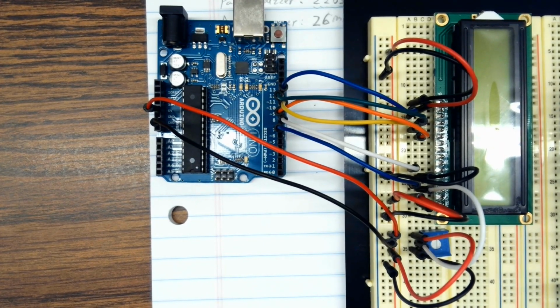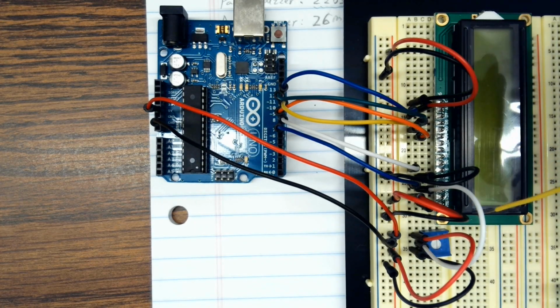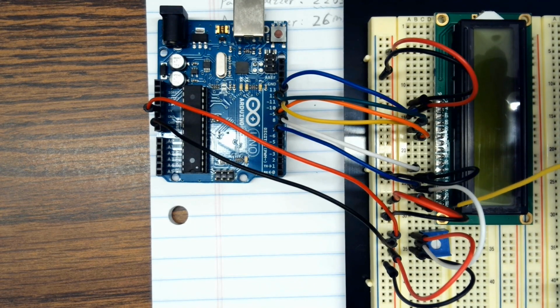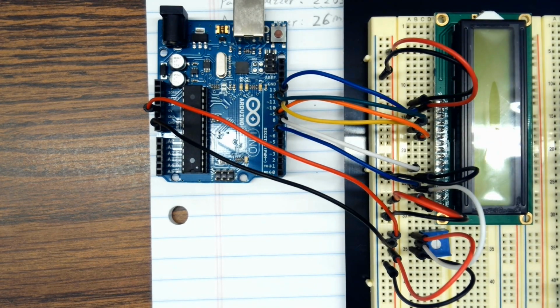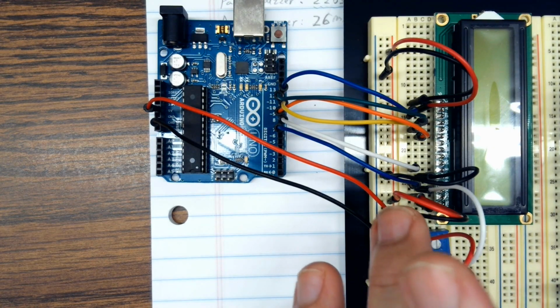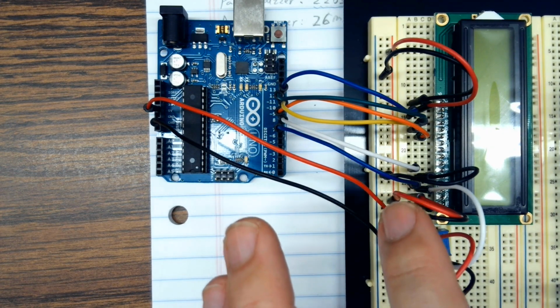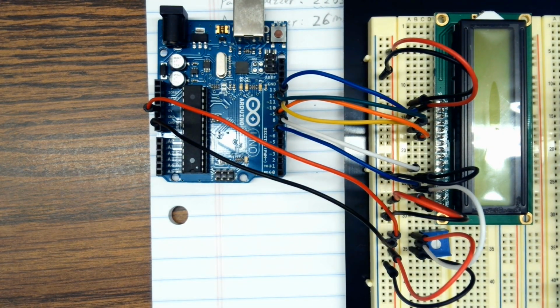The text and such are powered from pins 1 and 2. Those are VSS for ground and VDD for 5 volt. So the VSS has this black wire here, and VDD has the red wire next to it. So if you ever wonder what exactly is a VSS, why is that a ground, and why is the VDD a 5 volt or power?